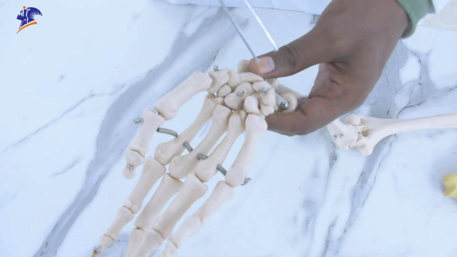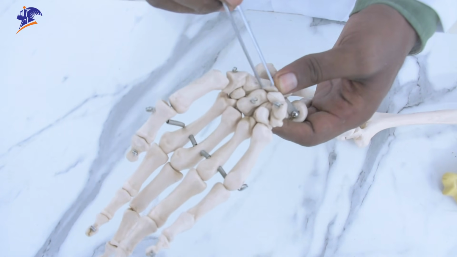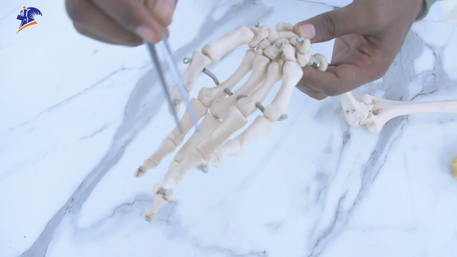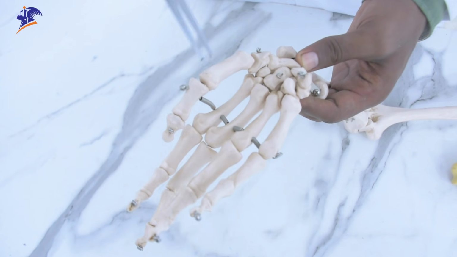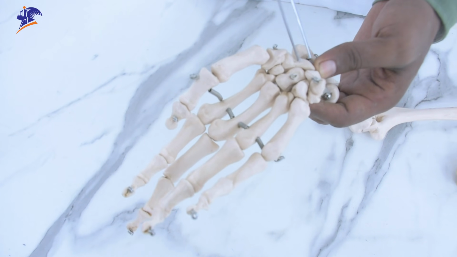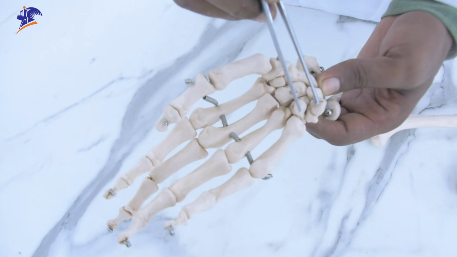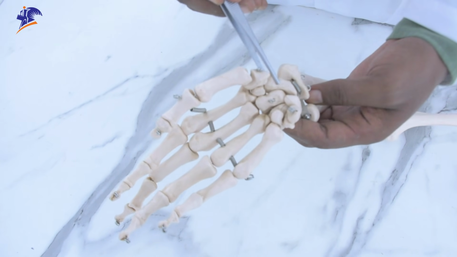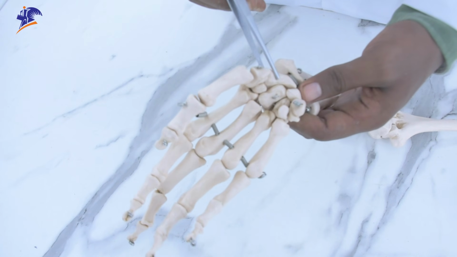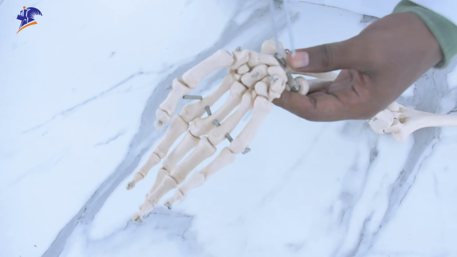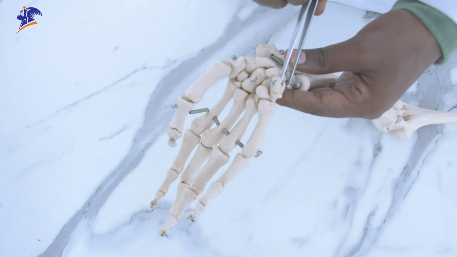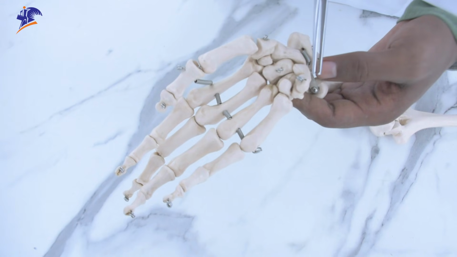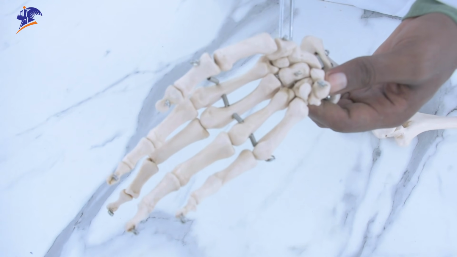In the hand bones, we have the carpus or carpal bones. This is the metacarpal, this is the phalanx. The carpal bones are arranged in two rows, a proximal row and a distal row. This one, which articulates with the radius, is called the scaphoid bone. This is the lunate, this is the triquetrum, and this is the pisiform. Scaphoid, lunate, triquetrum, and pisiform are located in the proximal row.